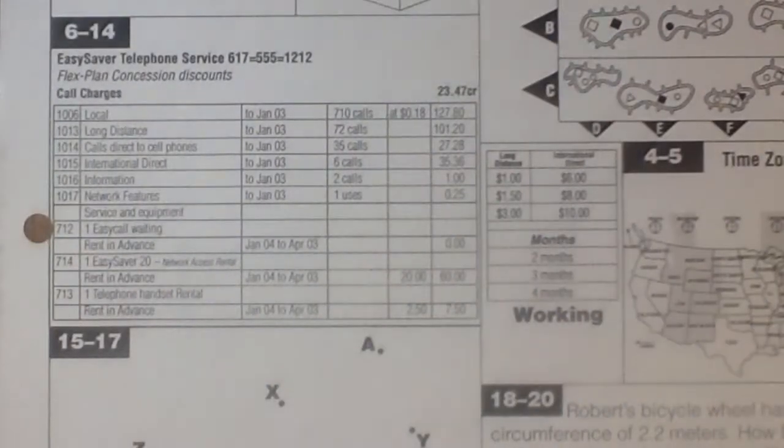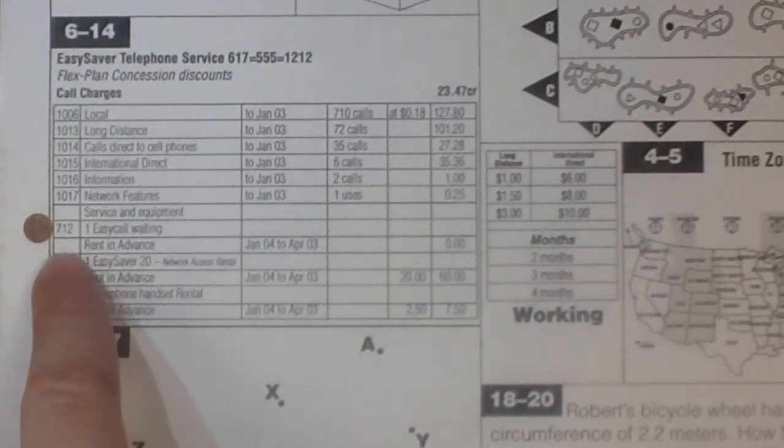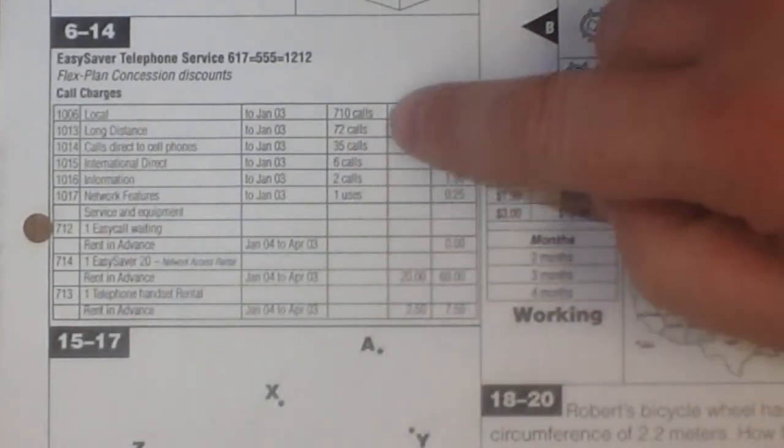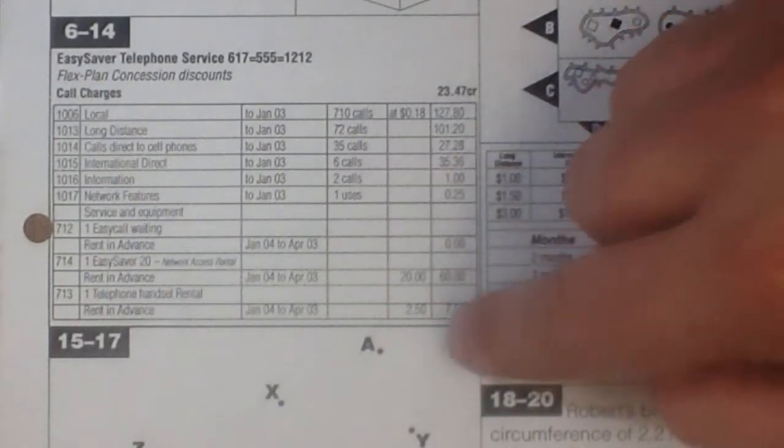Number 11. Phone lines and telephone lines are owned by the telephone company, and subscribers pay rent on these in advance. Items 712, 713, and 714 give details of this. How much does the subscriber pay in advance rentals on this line? So remember, this tells you how much it costs each, and then this is our total cost right here.